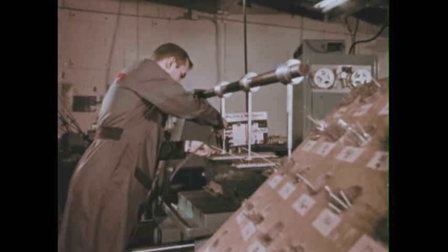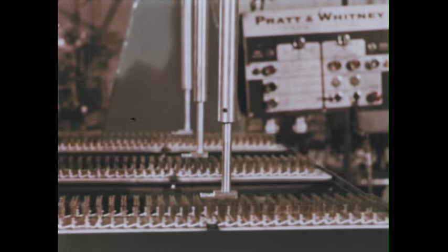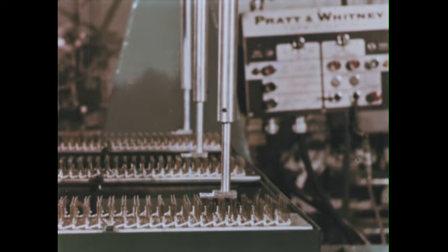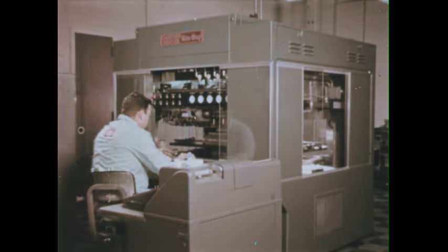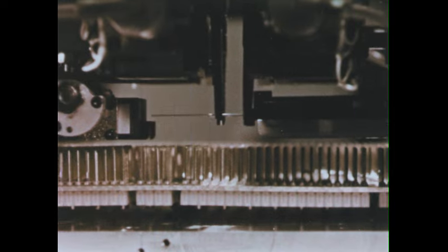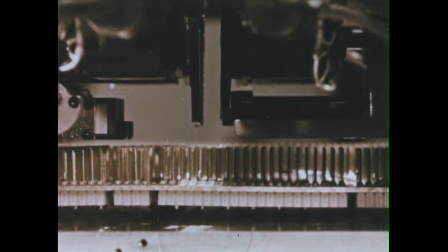Machines that position connector panels for wiring. Machines that position and make the wiring connections on assembled electrical panels.